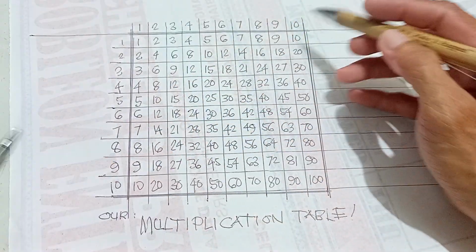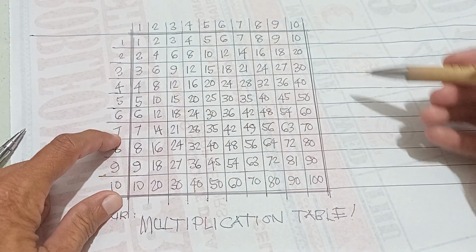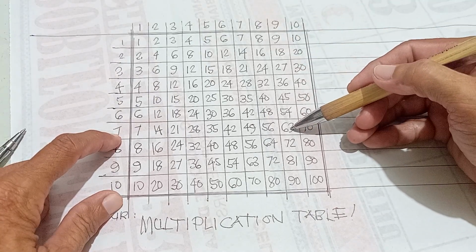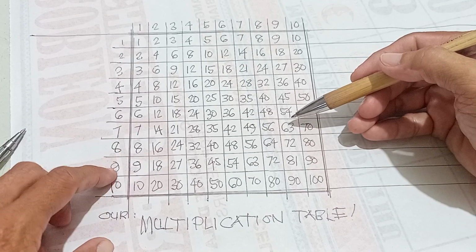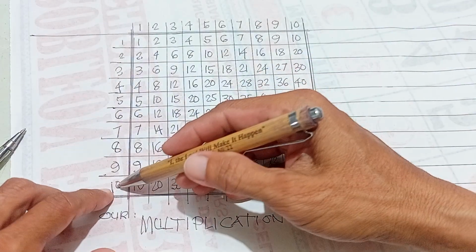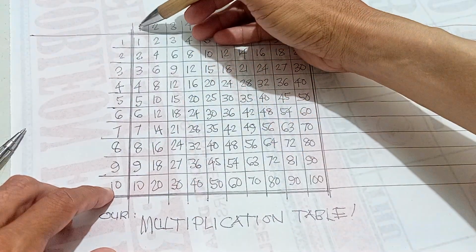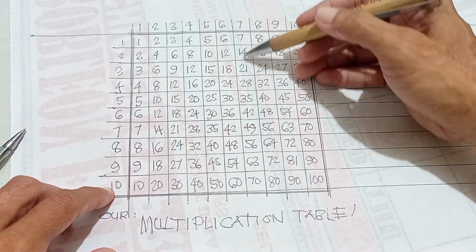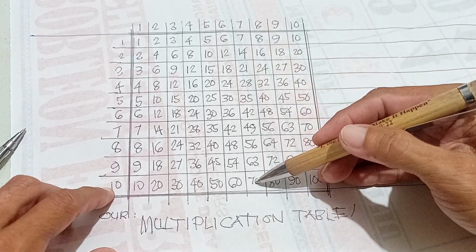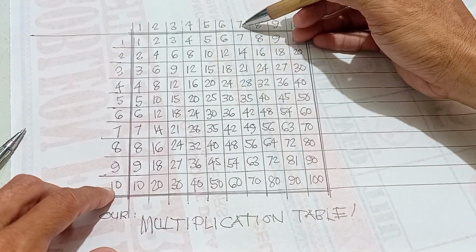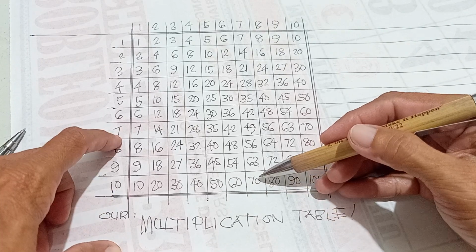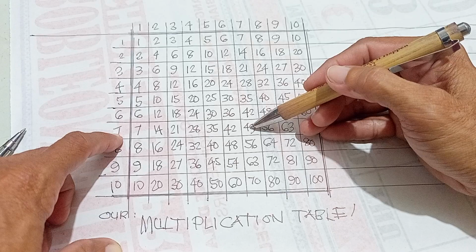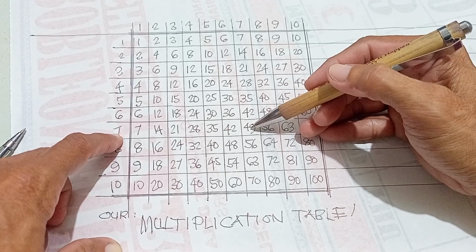You see, 7 times 9, you take the corner, 63. That's the answer. 10 is easy. 10 times 1 is already 10. 10 times 7, you take the one opposite it like that. 10 times 7, 70. 7 times 7, you take the corner, 49.